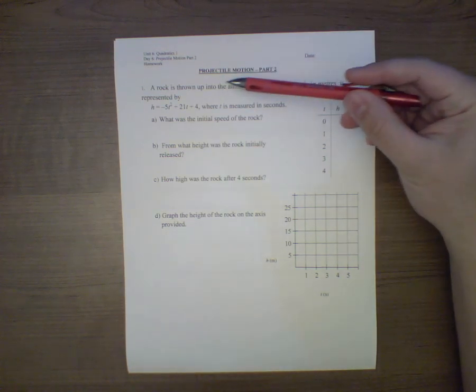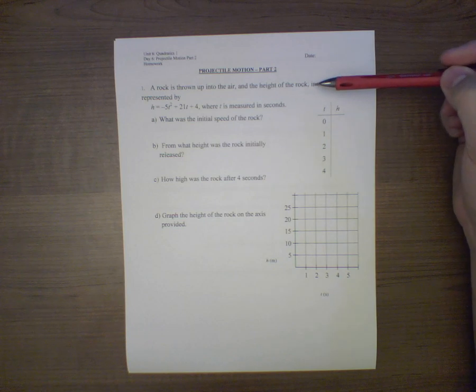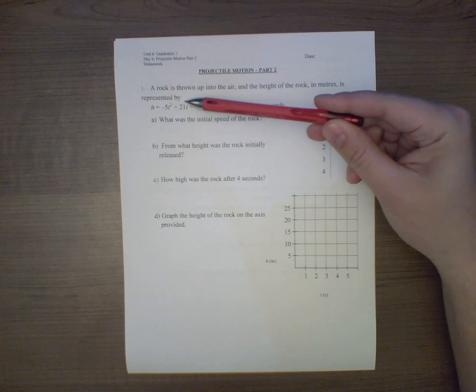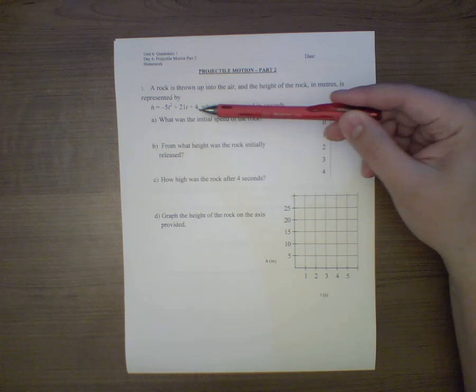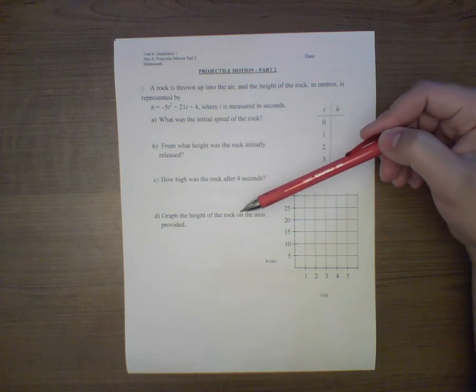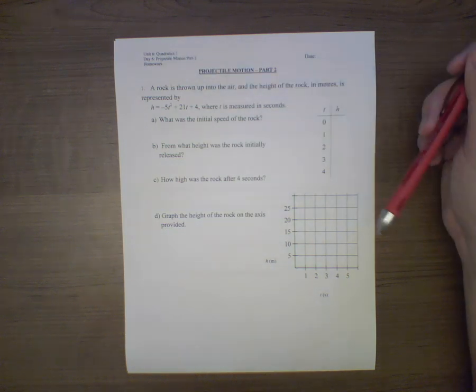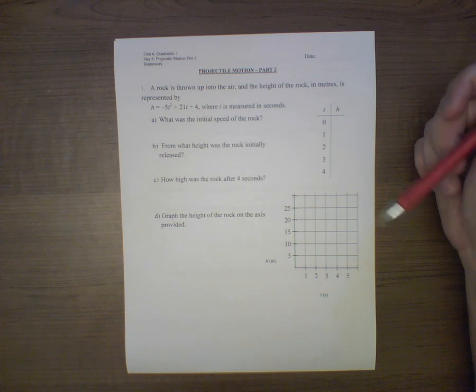A rock is thrown up into the air, and the height of the rock in meters is represented by h equals -5t squared plus 21t plus 4. Hopefully you can see this in the video, otherwise just follow along with your own copy. Once again, this is Unit 6, Day 6, and I will have this posted to Classroom.